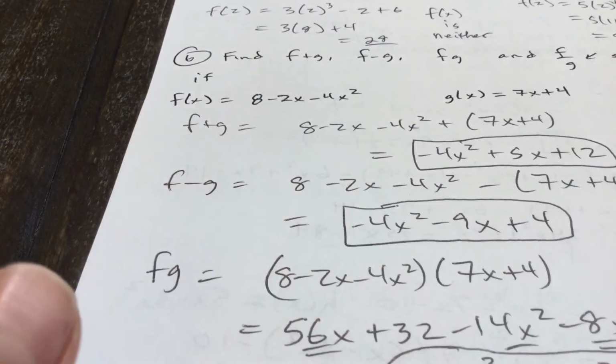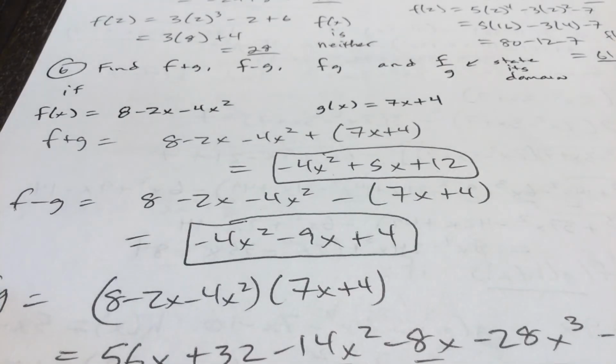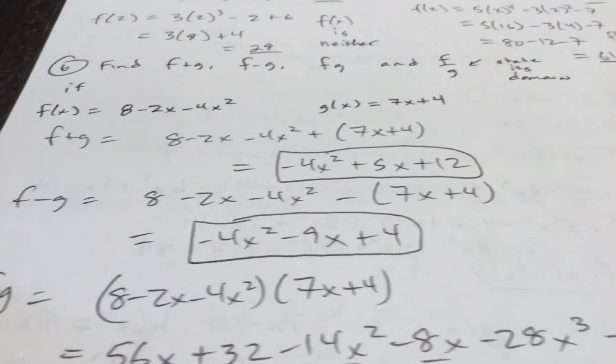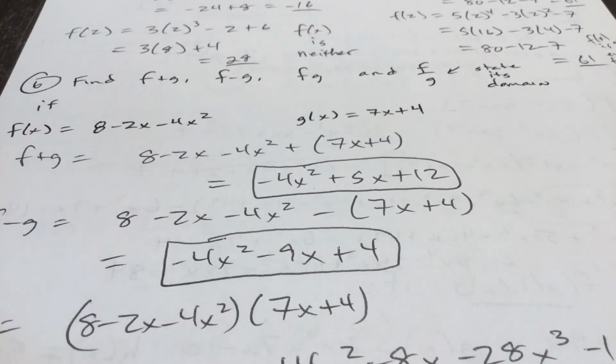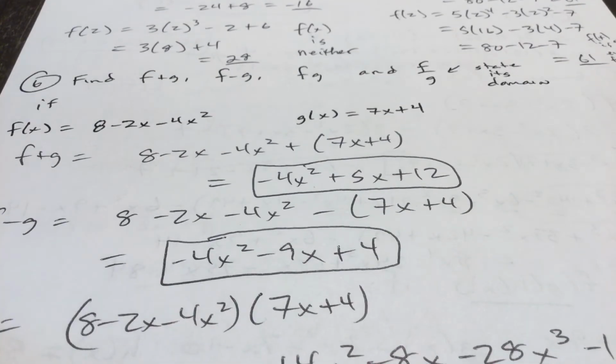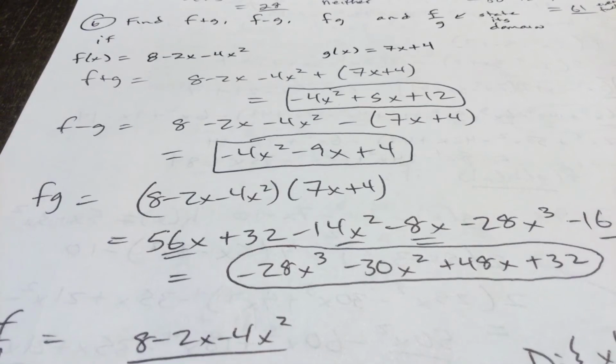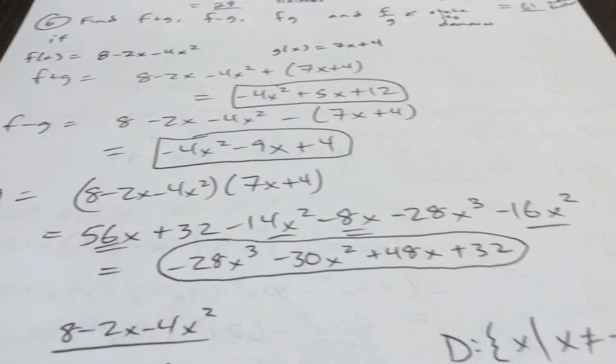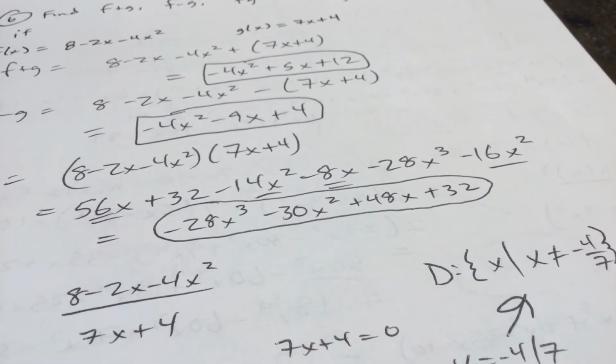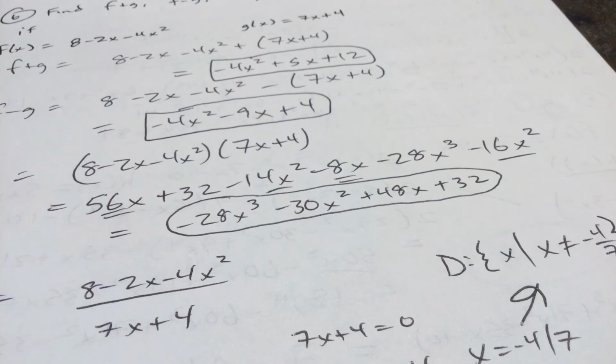Okay. So, what is f plus g? There you go. What is f minus g? There we go. What is f times g? 3 terms by 2 terms is 6 terms, which I almost got all the way on there.